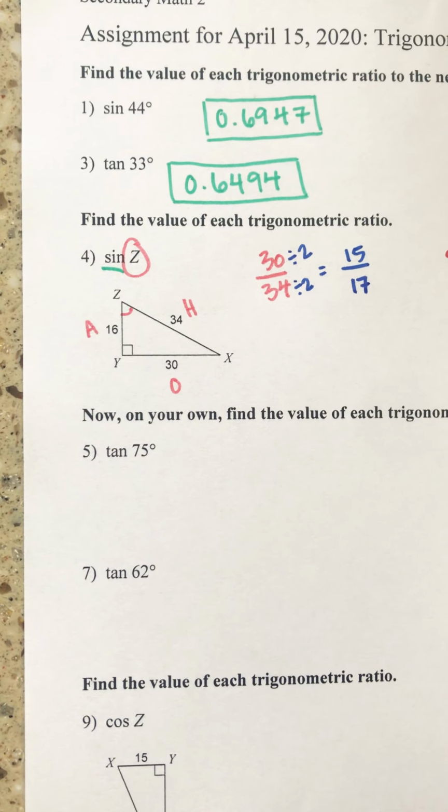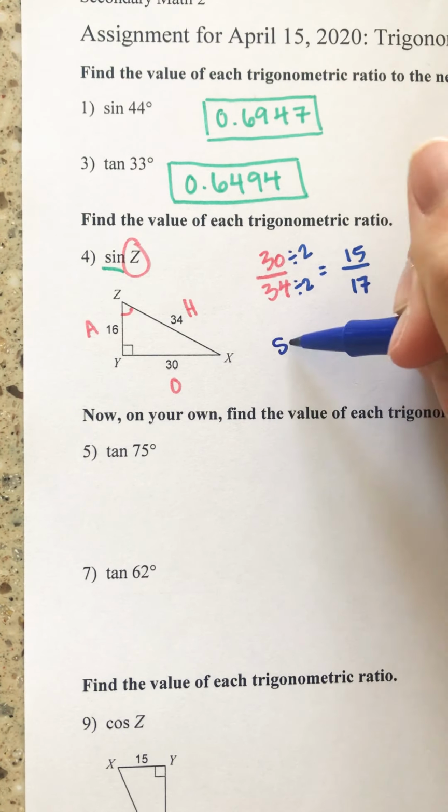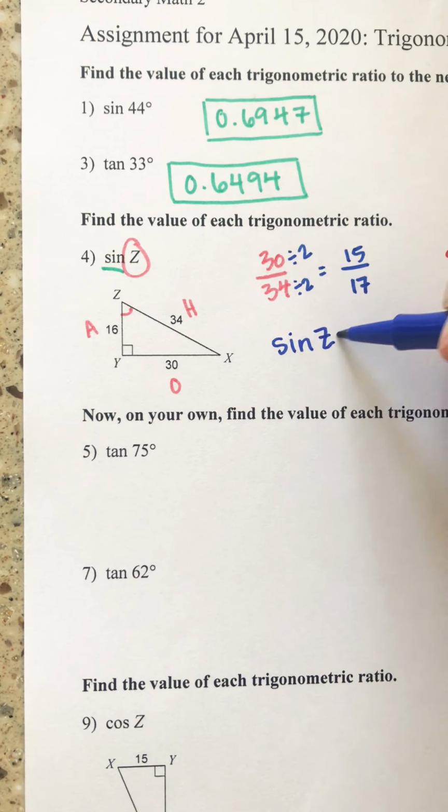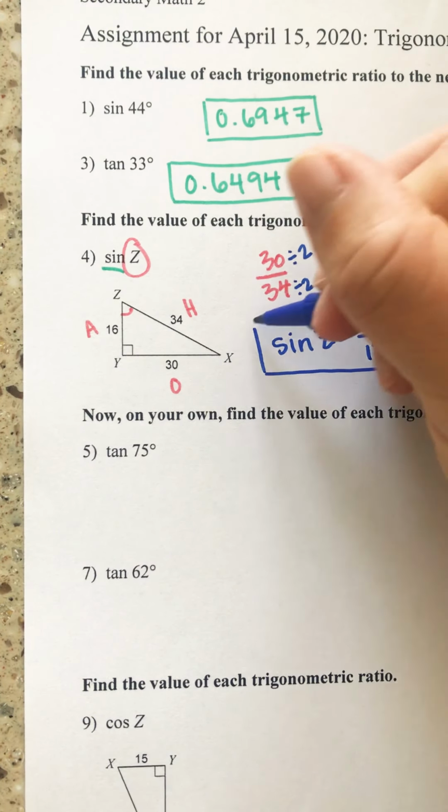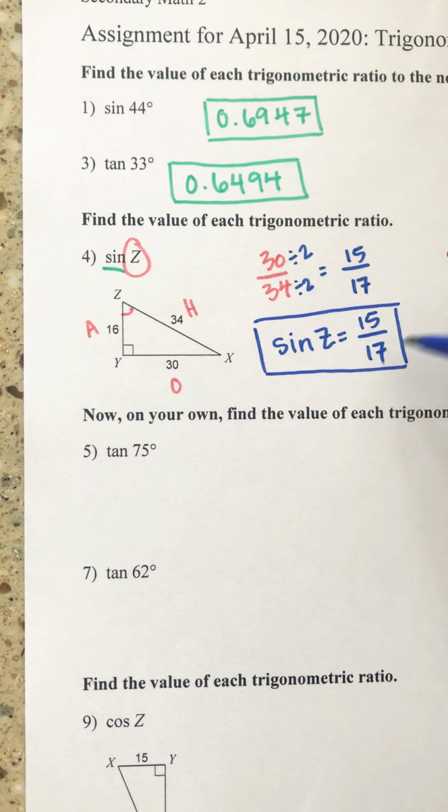Perfect. And 15 and 17 don't share any factors, so that is our final answer. Our final answer is sine of Z equals 15 over 17. Our opposite over our hypotenuse.